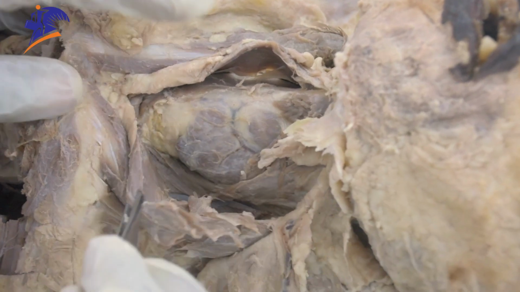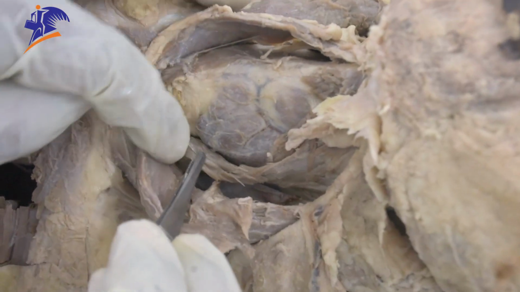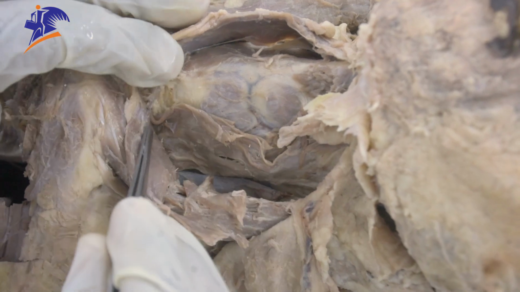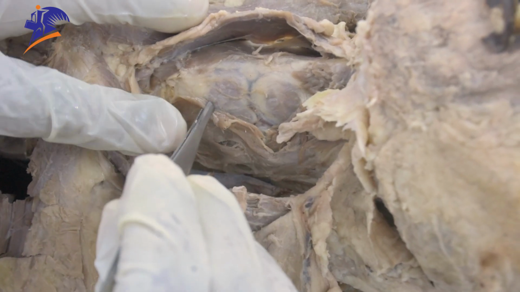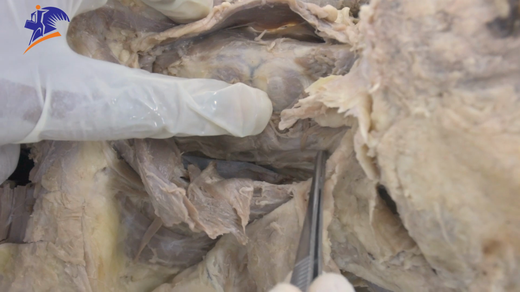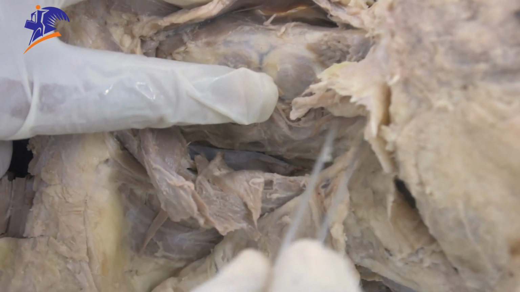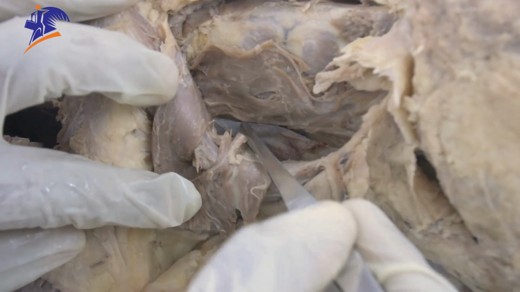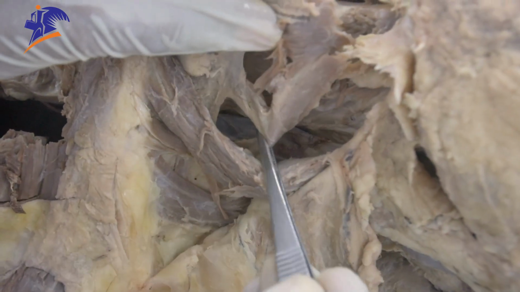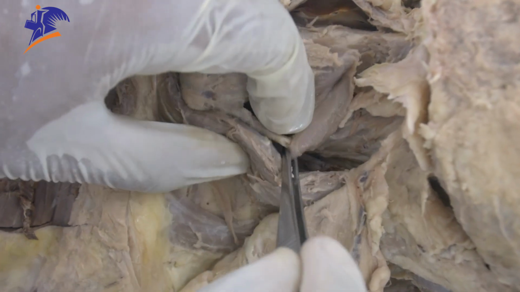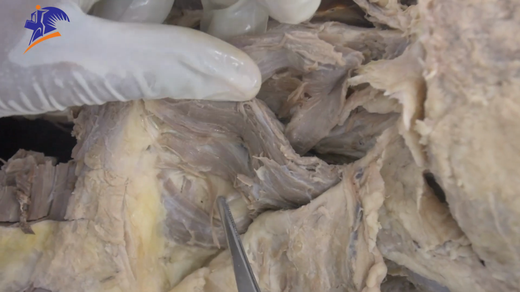Below the sternohyoid, we will find the sternothyroid. This is the sternothyroid muscle, and we have one muscle from the thyroid cartilage to the hyoid bone, called thyrohyoid. Also, we will find the omohyoid. This is the superior part, and this is the inferior part of the omohyoid.